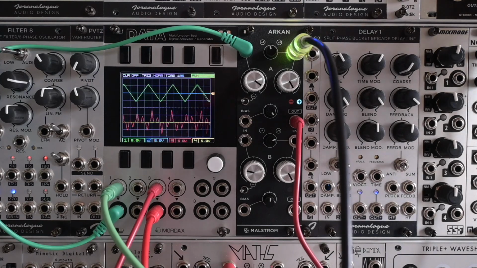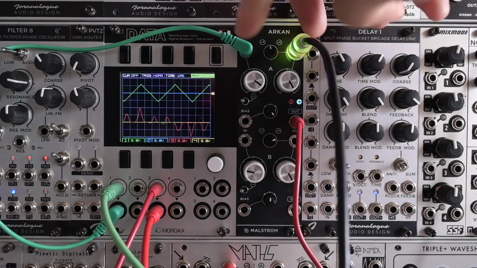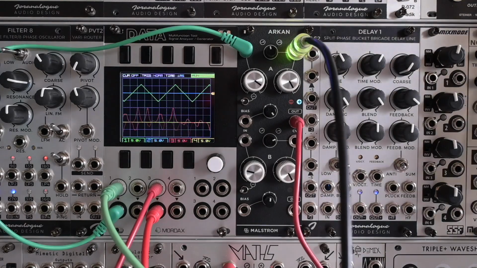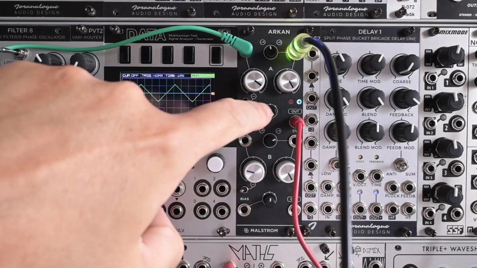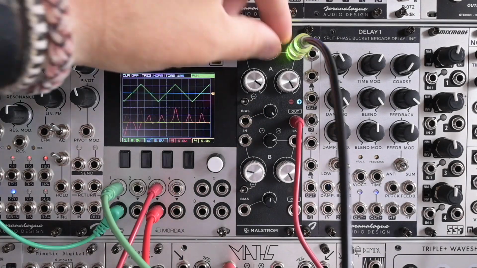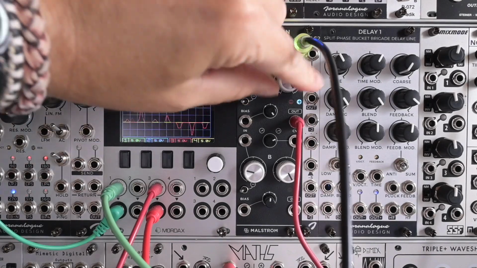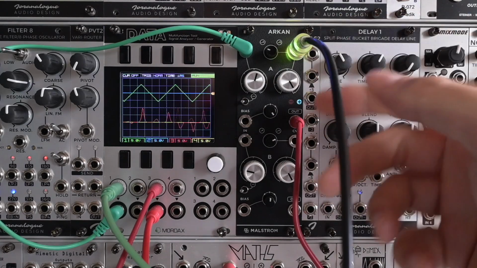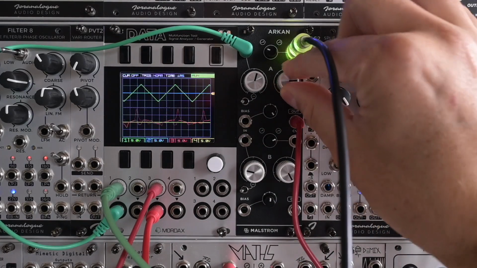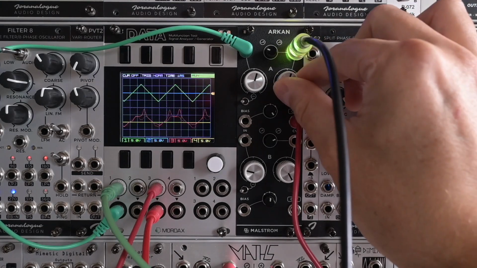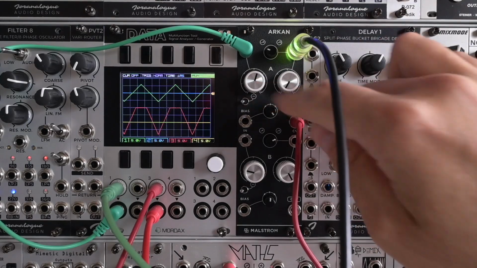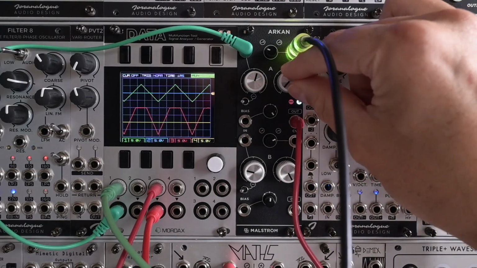I'm just playing around with the relative pitches of the two signals here. You can also turn down the effect of the second signal to bring back our original wave, which is of course being amplified and offsetted as well.